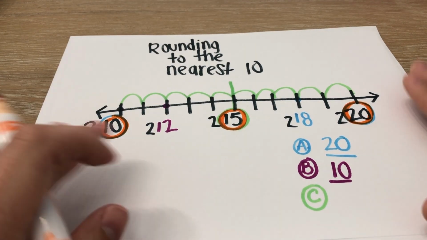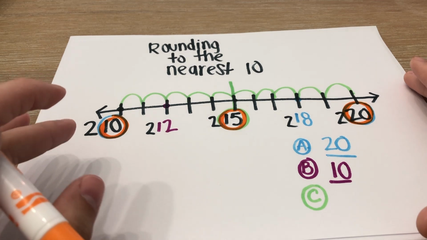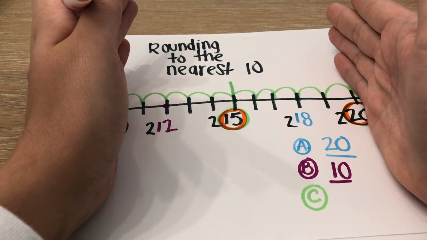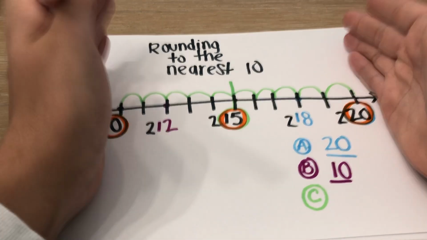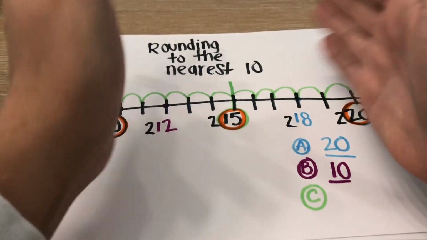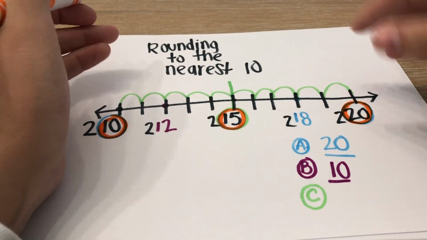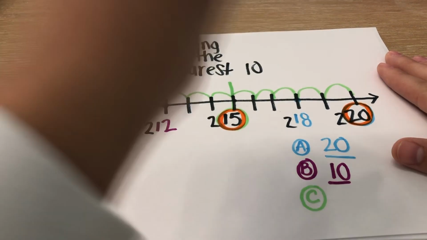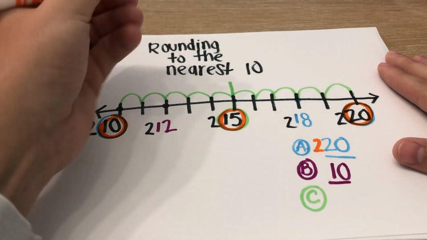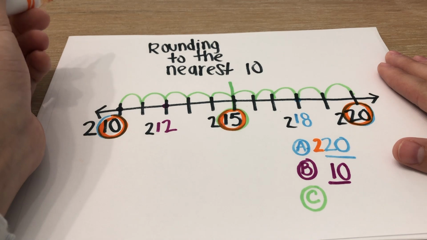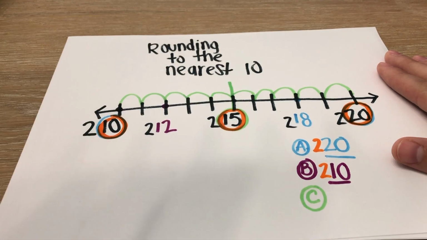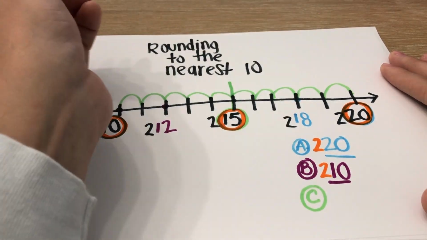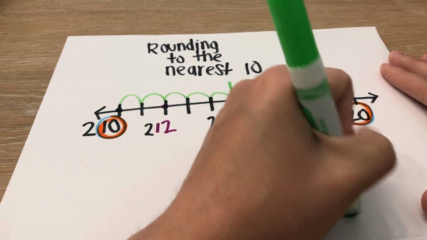So if it was this case, you would make your number line from 210 to 220. So regardless, when rounding to the nearest 10, your number line is only gonna be 10 spaces. So 218 rounded to the nearest 10 would be 220. 212 rounded to the nearest 10 would be 210. I realized I didn't even do 215. Well, anyway, so 15 would be 20. So that would be 220.